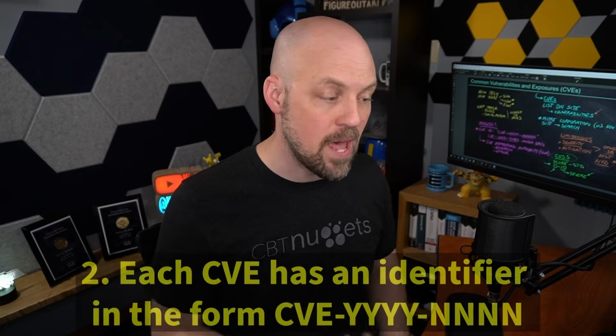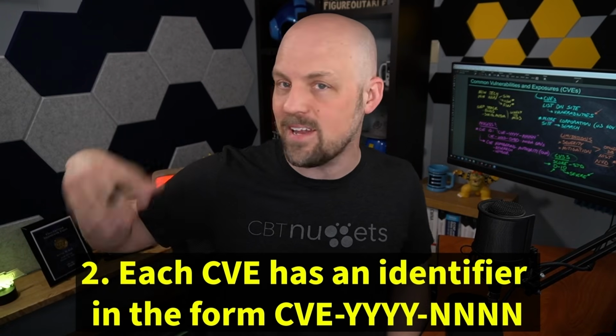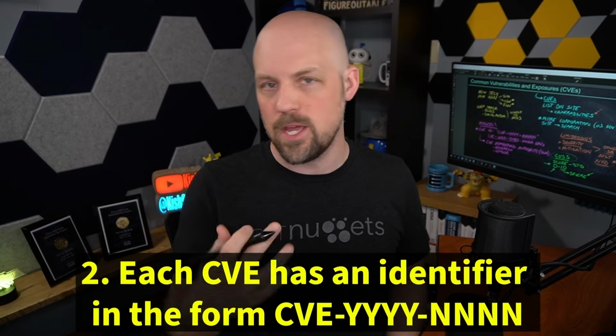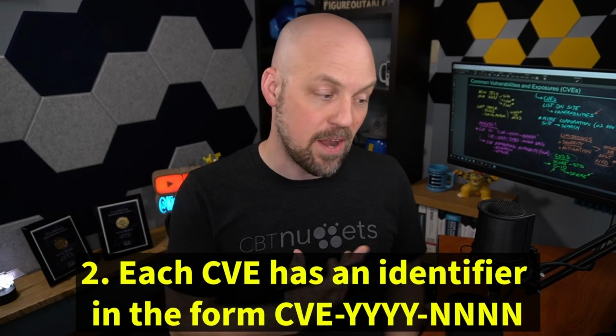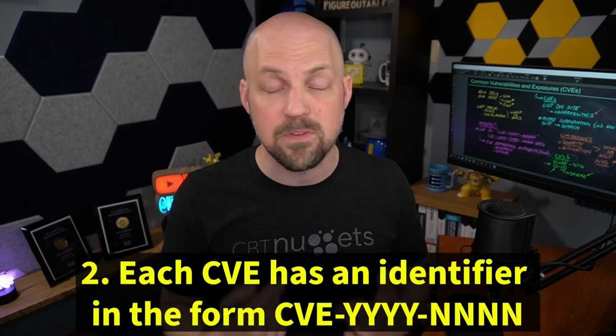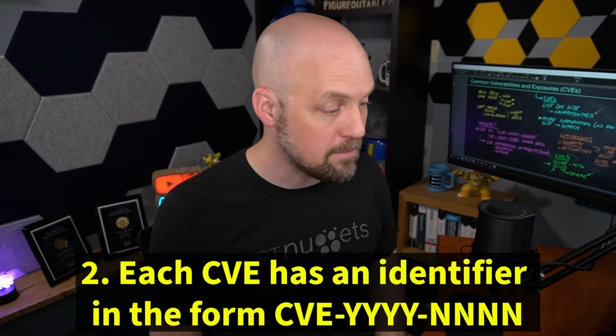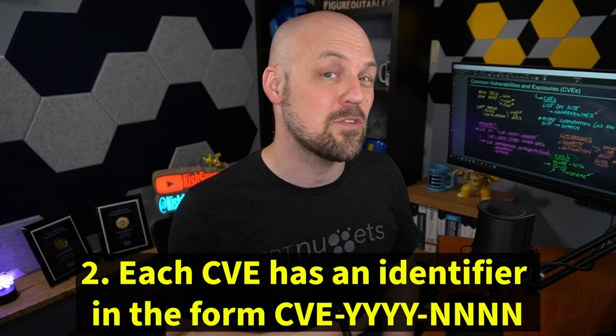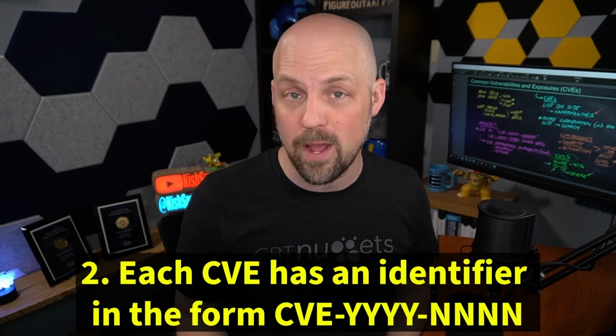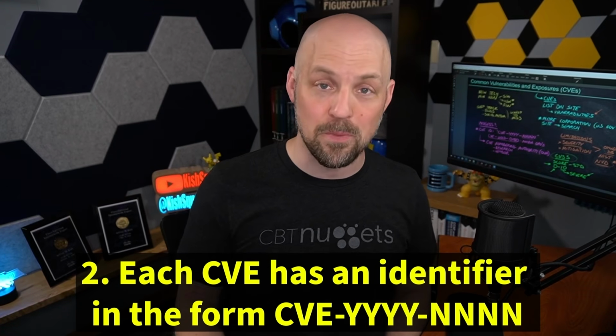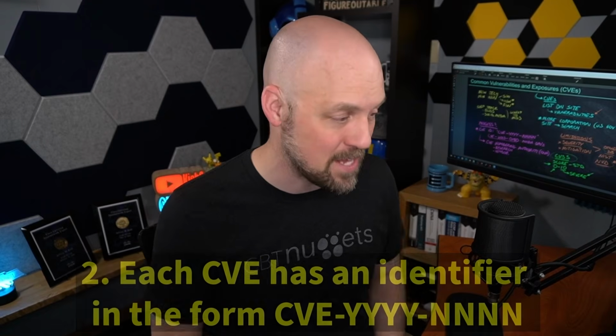Now, each CVE is going to have an identifier. It's going to be CVE dash the year and then dash a particular identifier. So that identifier is numeric. We're just going to count up as the year goes on. And once we get to the new year, we can start that counter over again. So just keep in mind that it's not always going to be exactly 3 or 4 digits or what have you. It just depends on how many vulnerabilities there are that are discovered by the end of the year.